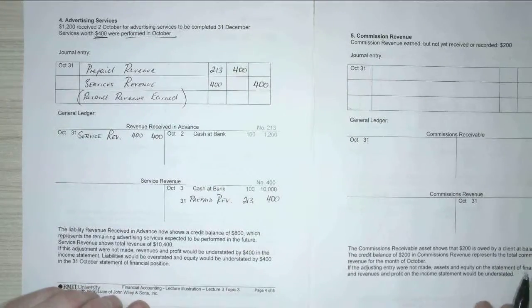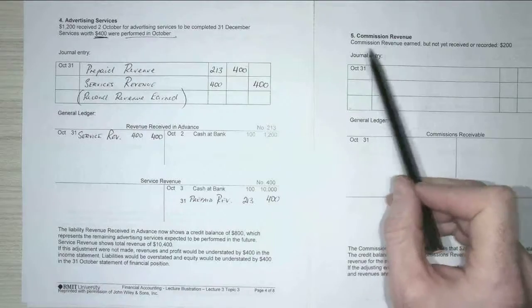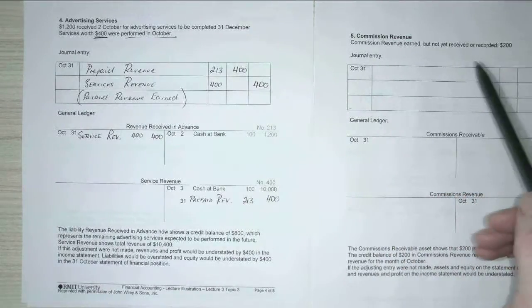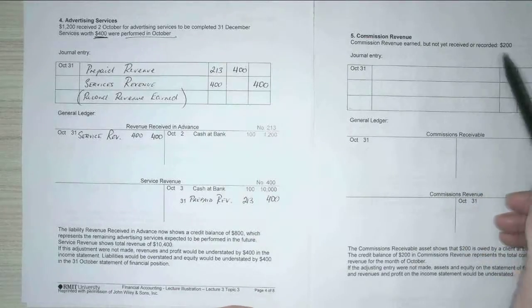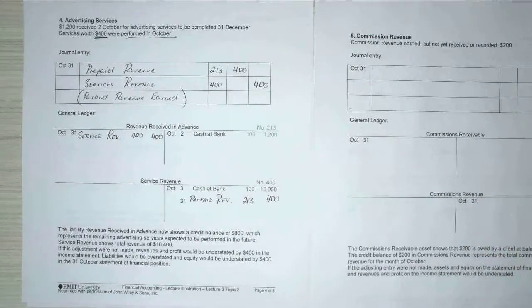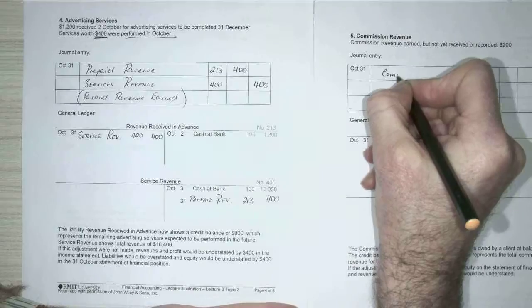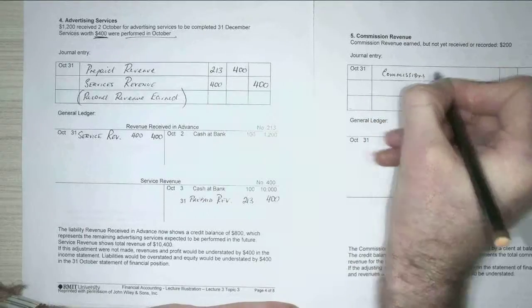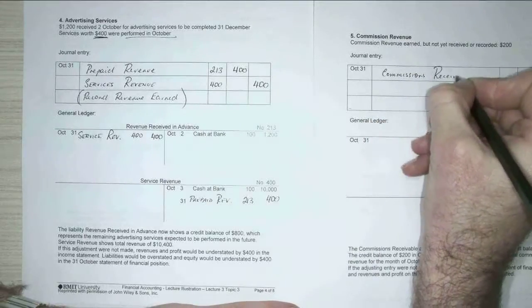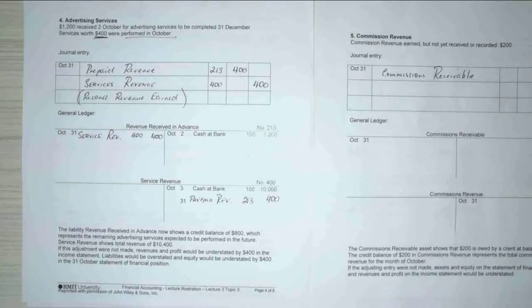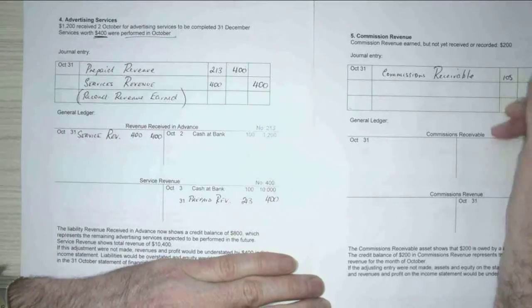Commissions revenue. Our commission revenue earned but not yet received or recorded was $200. So we've earned some revenue, but we haven't recorded or received it. So now I need to do the journal entries to recognise that I've got a receivable, like an accounts receivable, I have what's called a commissions receivable. Does anyone know the account number for a commissions receivable? 105, beautiful. And it's for the $200.